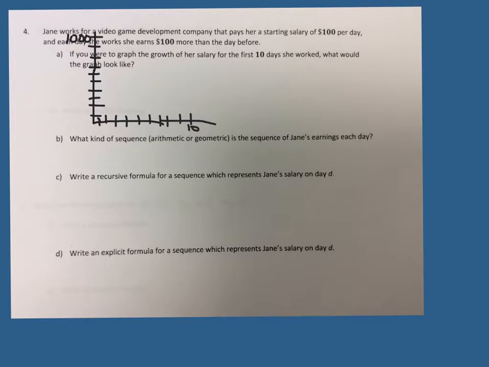Okay, so on day 1, she'd make $100. On day 2, she would make 200. On day 3, she'd make 300. And this would just continue on like that. Okay? So this is what it would look like for the first 10 days. And if she kept going, it would just keep going and going. So this right here, I just want to say, this is linear. Okay, it forms a line.